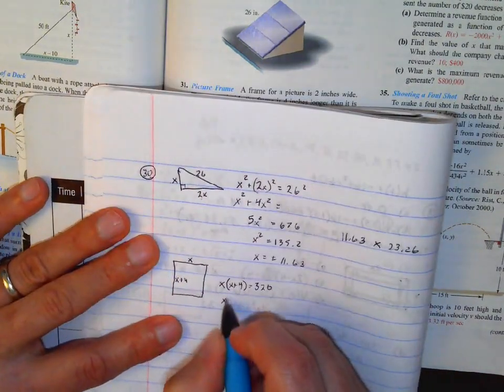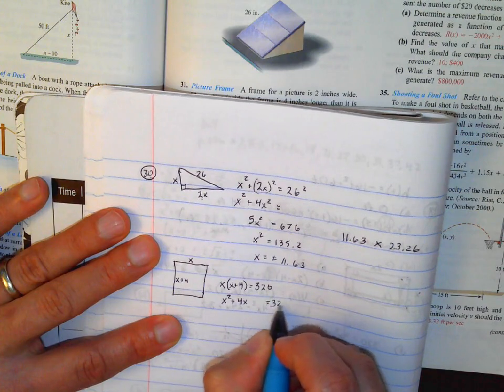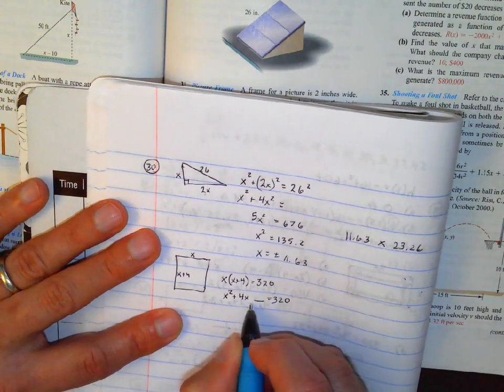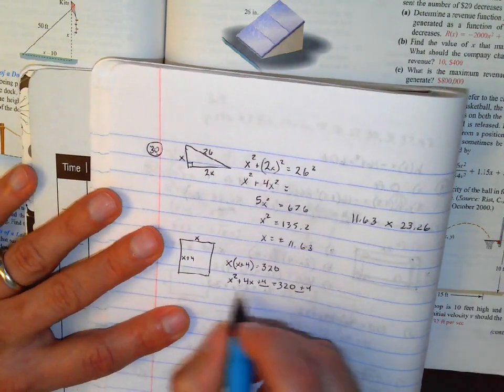Okay, so we have to solve this here. So I have x squared plus 4x. Let's use completing the square here. So half of this is 2, 2 squared is 4, so plus 4 and plus 4. You can use whatever other method you want.